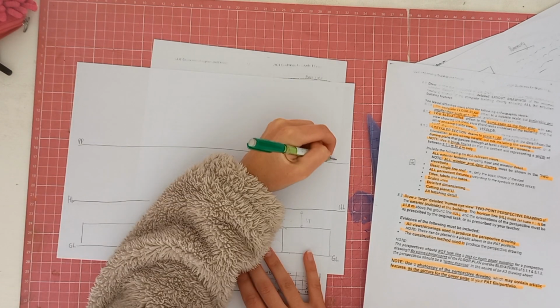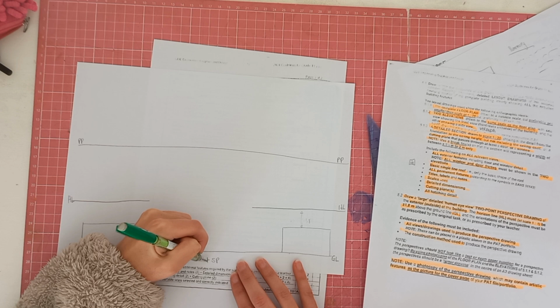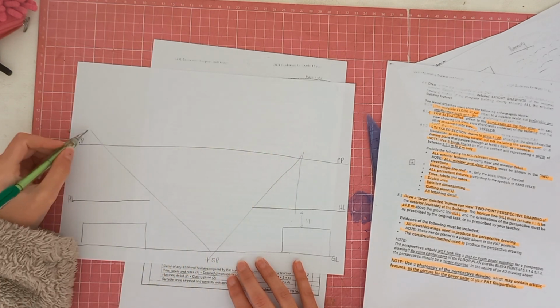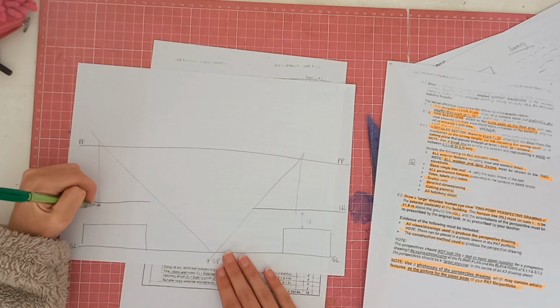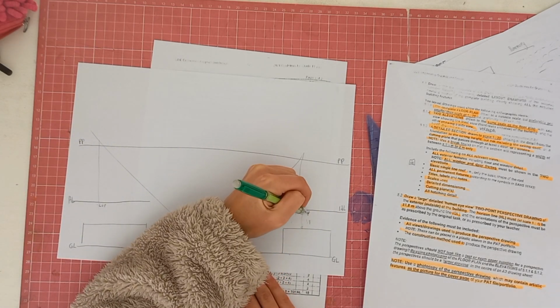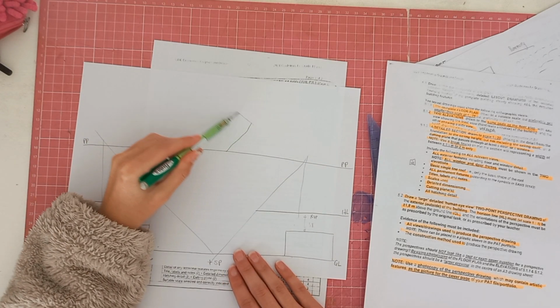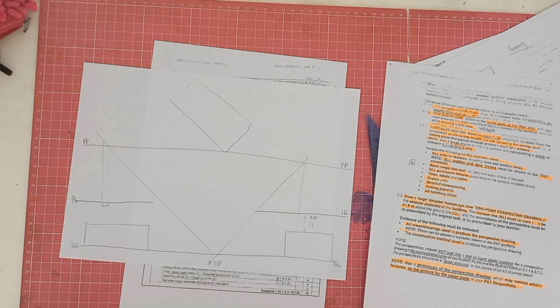Then obviously your SP point will be down here somewhere, and you'll get your vanishing points, LVP, RVP, however you decide to lay out your stuff. And then you'll have the top of your house over there, however you choose to lay it out, okay.